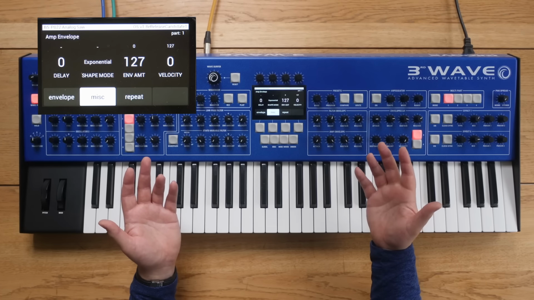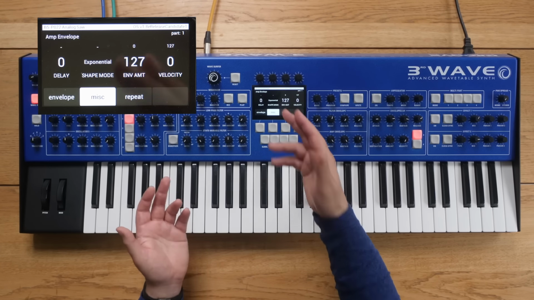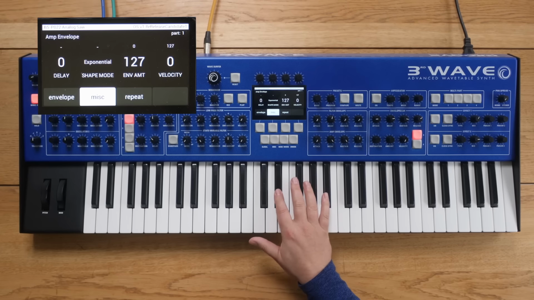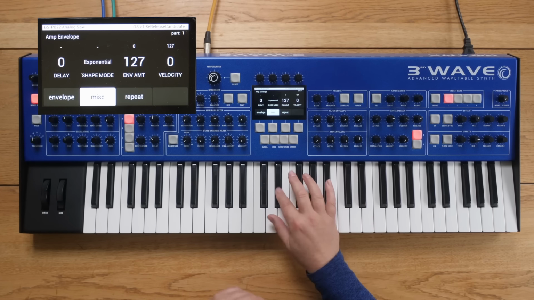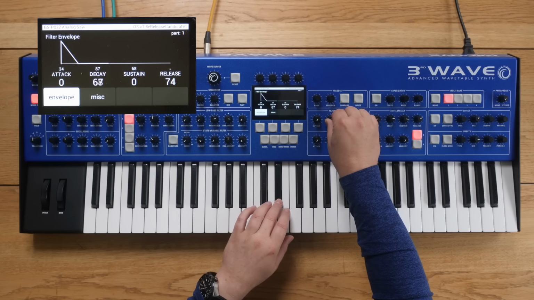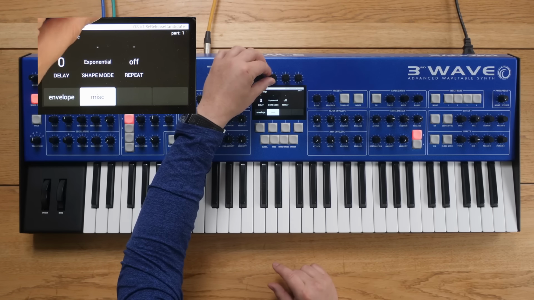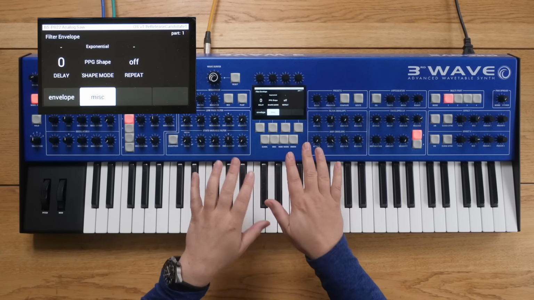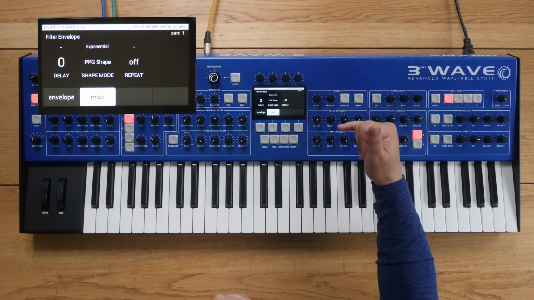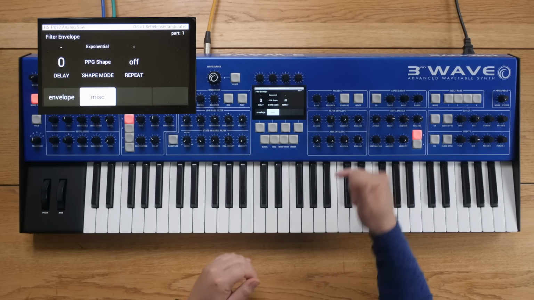First thing I want to really show on these is the difference between the exponential and the PPG. So this is exponential. Nice and snappy. In fact, they're super snappy, these. But if we go to the PPG style, now you're either exponential or PPG on all of them. You don't get a choice of PPG on one and exponential on the other.